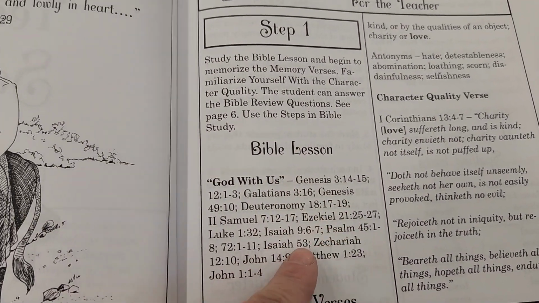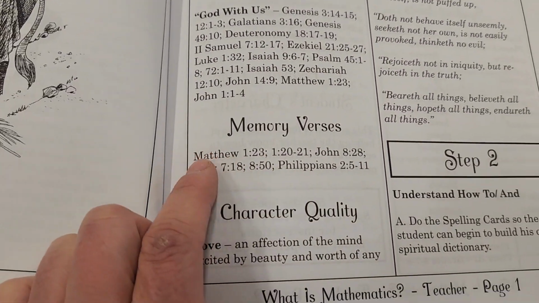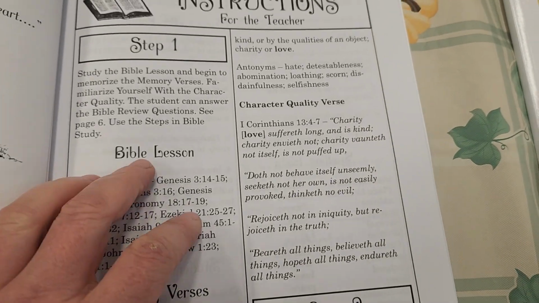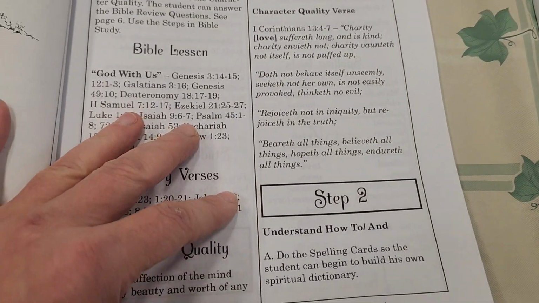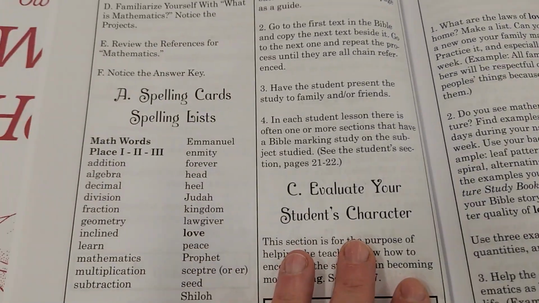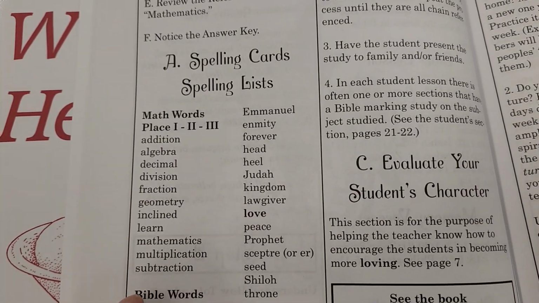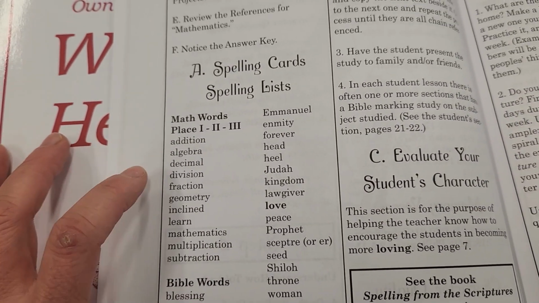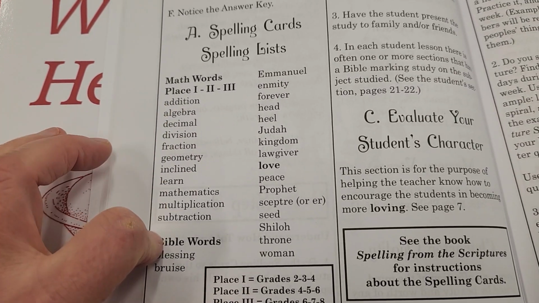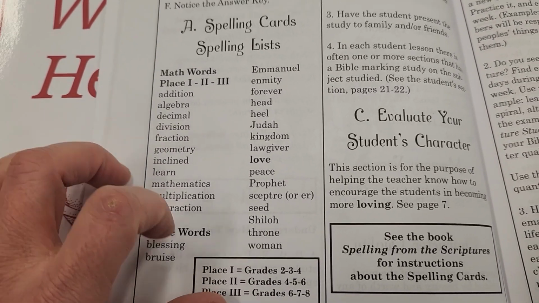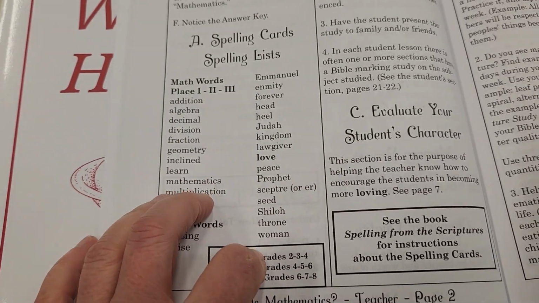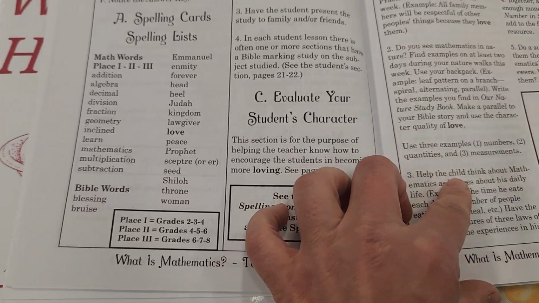So these are all the same verses. These are all the same memory verses, same character quality, love, same character verse, and so forth. And the only thing different is the spelling words will be different. So it will have actually a few spelling words that are math related. And then the Bible words should be pretty much the same on all of those.